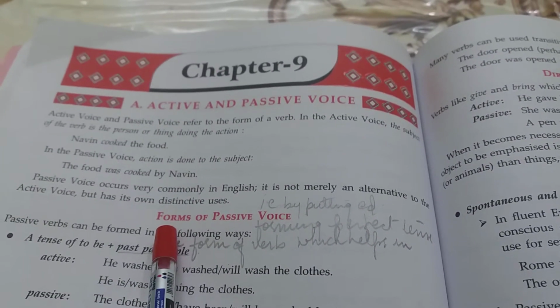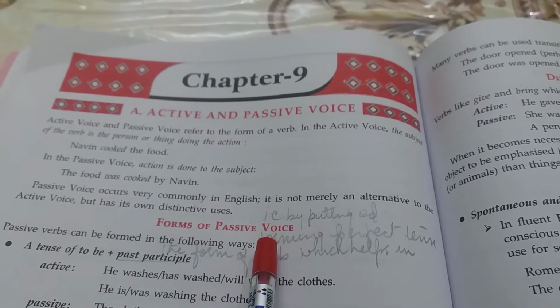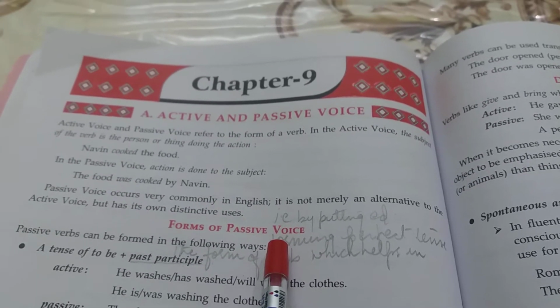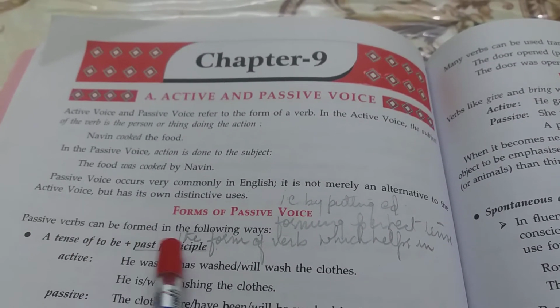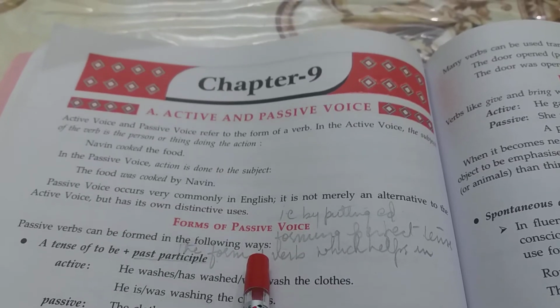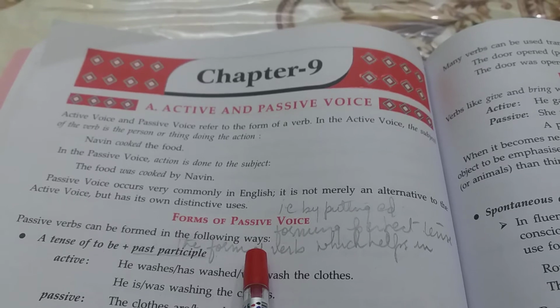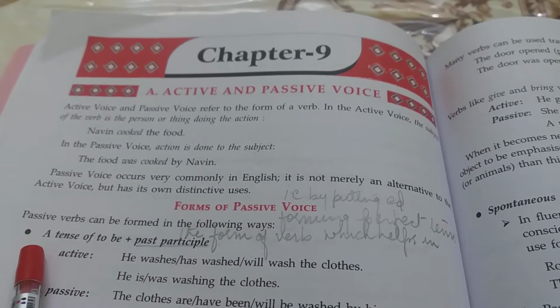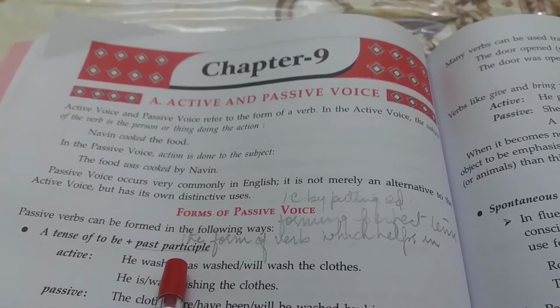Now we come to the form of passive voice. So how are we going to form active to passive voice? Passive verbs can be formed in the following way. So this is how you are going to turn the active voice into the passive voice. 1. A tense of to be plus past participle.